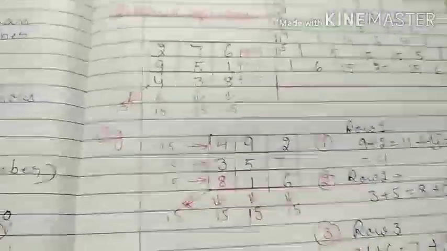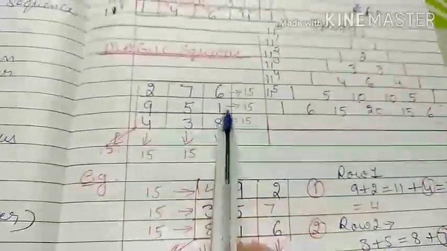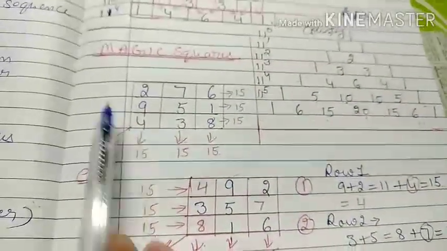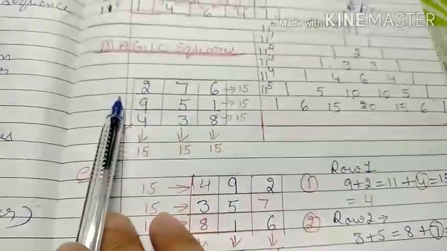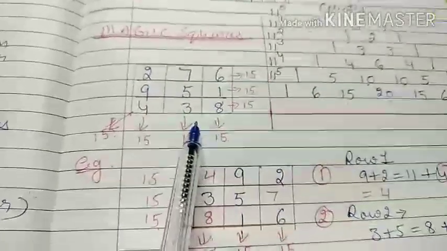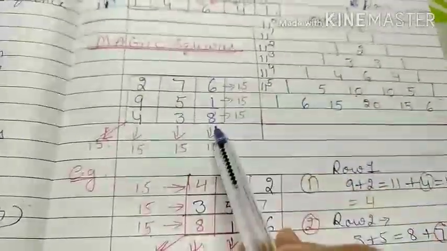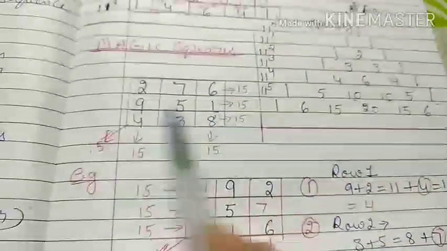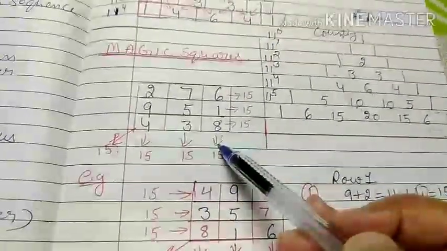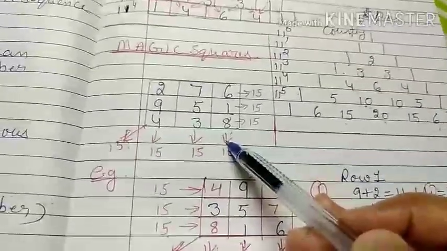Now next is a magic square. What is a magic square? A magic square is a square in which we look at the number of rows and the number of columns. These are columns, and these horizontal lines are rows. Here is the first row, second row, third row, first column, second column, third column. So if 3 rows and 3 columns are there, how many elements will be there where a particular row and particular column join?